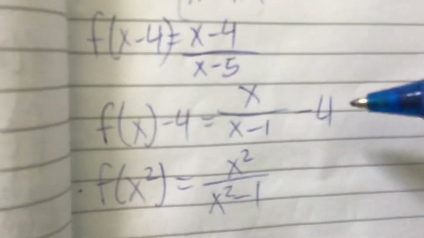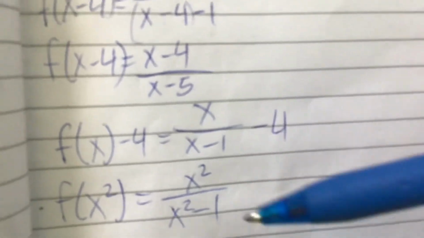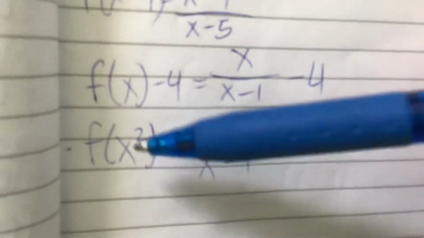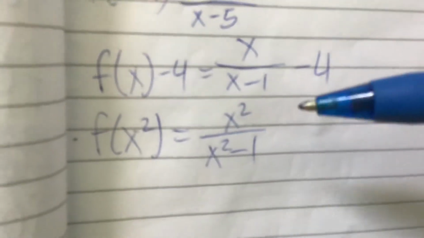Yeah, that one pretty much explains itself. You just put a minus 4 at the end there. Then over here is the next one. X squared, and then you get x squared over x squared minus 1. Okay, here we go, onward to the next one.